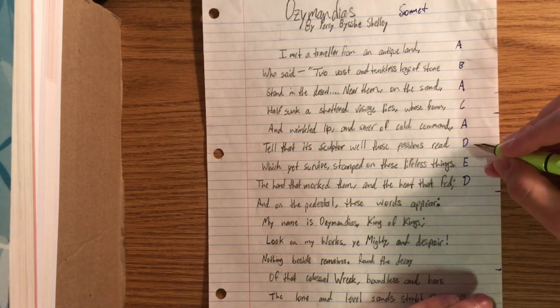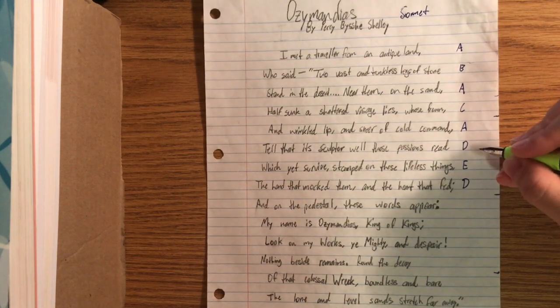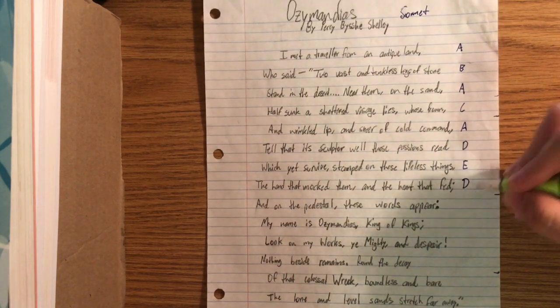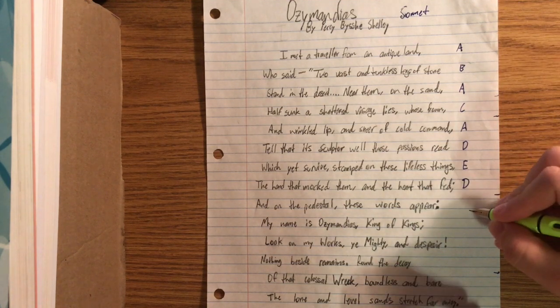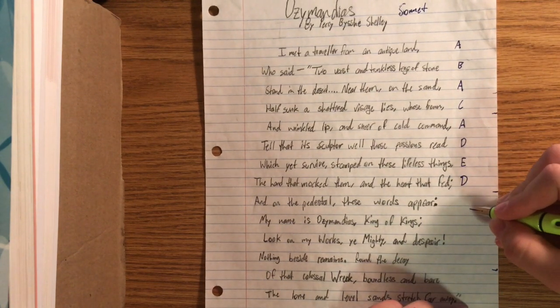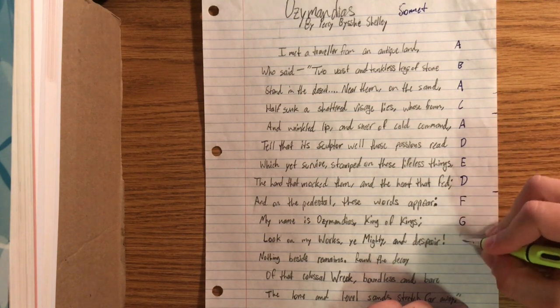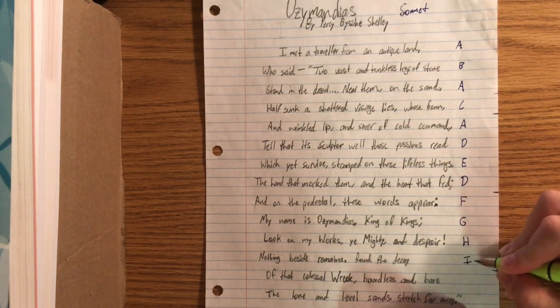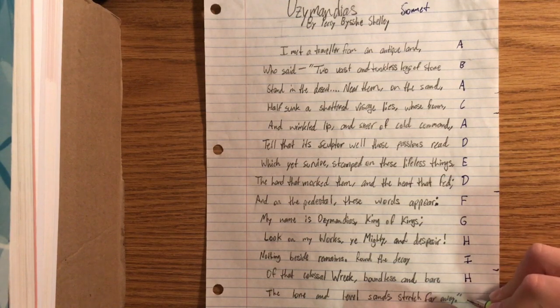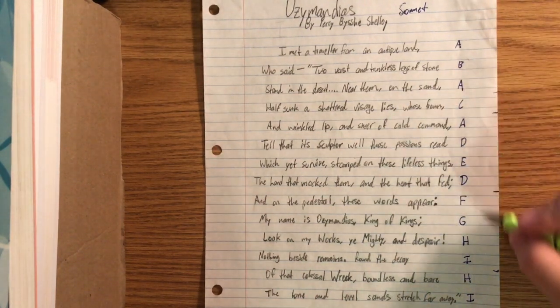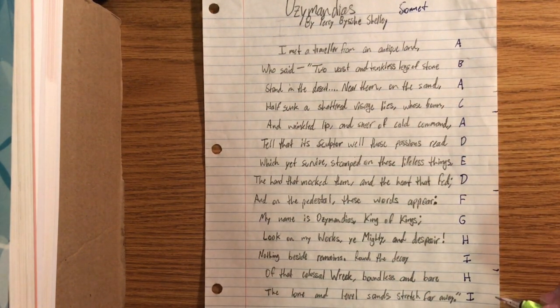For each new rhyming word that does not match any of the ones previously, a new letter is used. These letters show the rhyme scheme that is used in Shelley's poem Ozymandias.